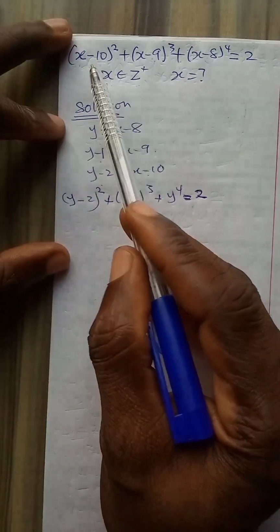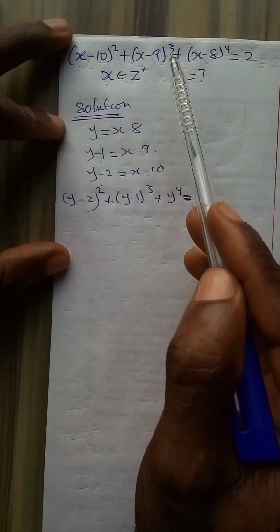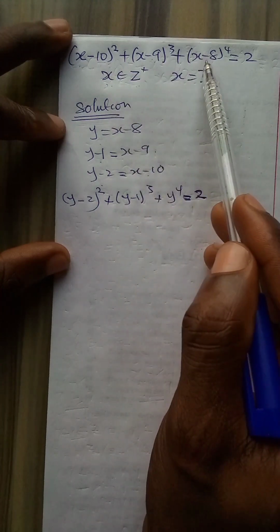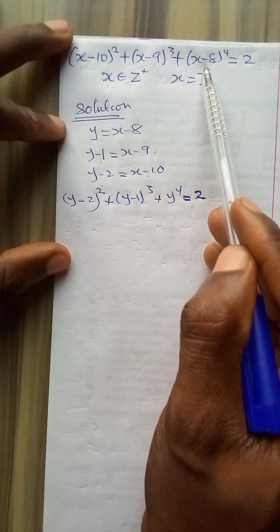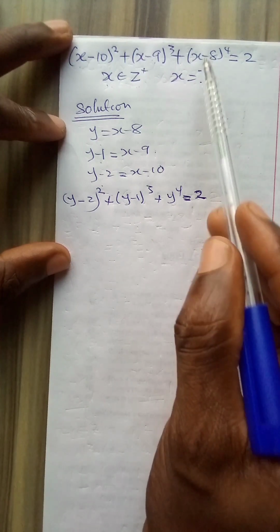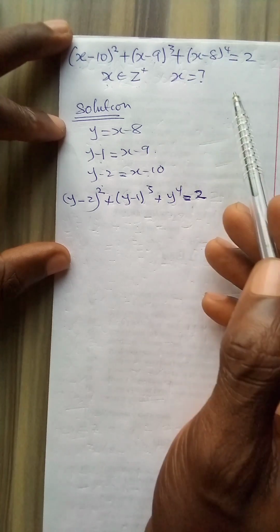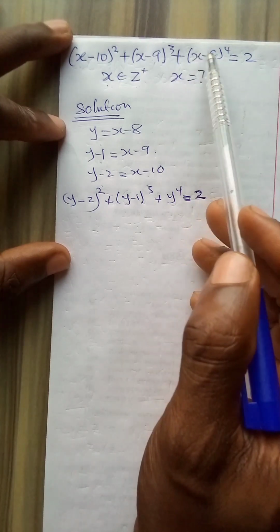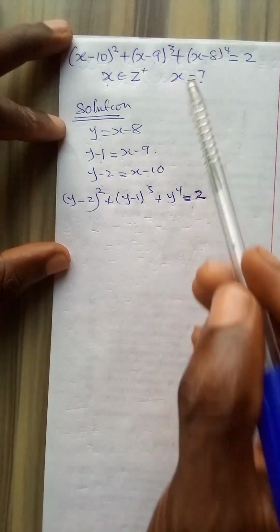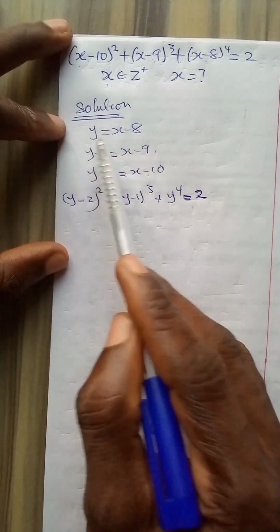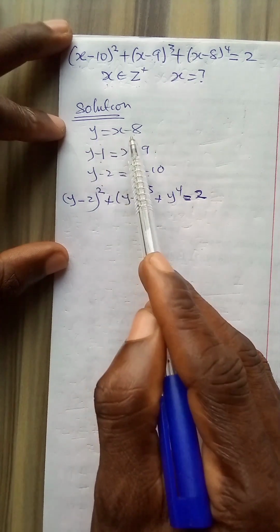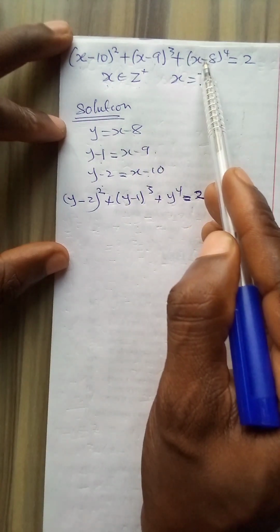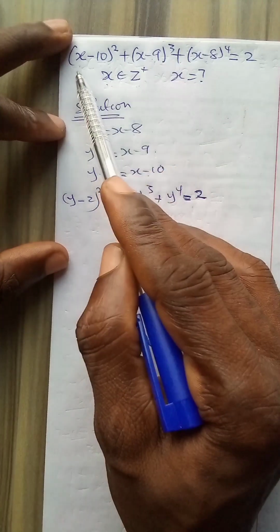What many people do in problems like this is begin to expand the brackets. This bracket is especially cumbersome to expand. We have to apply Pascal's triangle, but it will end up making the process lengthy and cumbersome. But to avoid expanding this bracket, we need to make a substitution. The substitution is y equals x minus 8. So we are just going to substitute y for x minus 8 in this part of the equation and then try to expand the others.